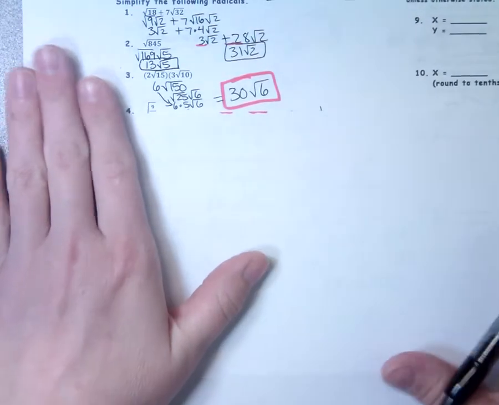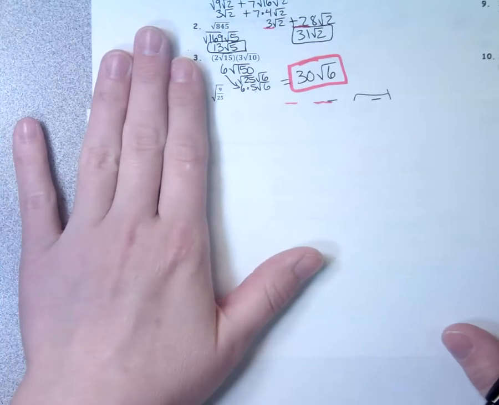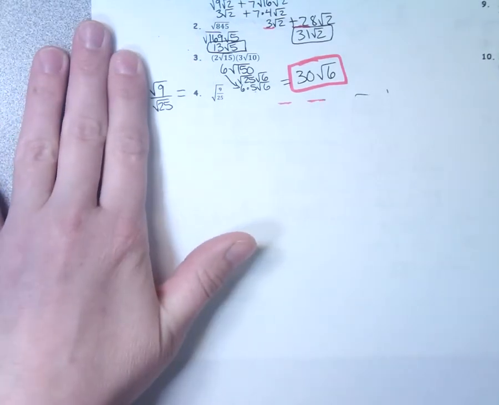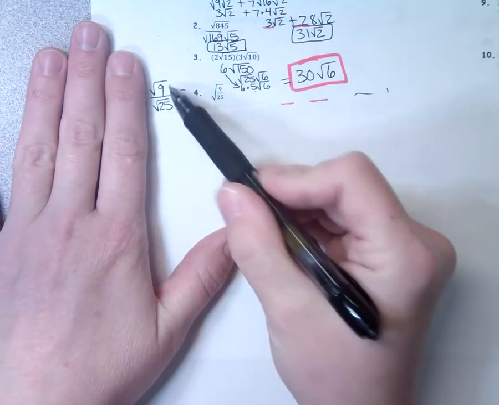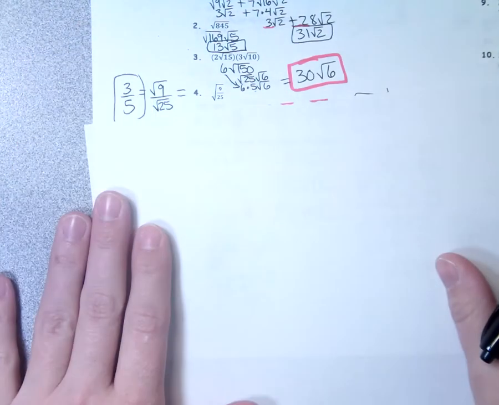Okay, number 4. I'm looking at square root of 9 over 25. Remember, I can write this in pieces. So I rewrote it as square root of 9 over square root of 25. These are both perfect squares. So the square root of 9 is 3, square root of 25 is 5. So the answer is simply 3/5.